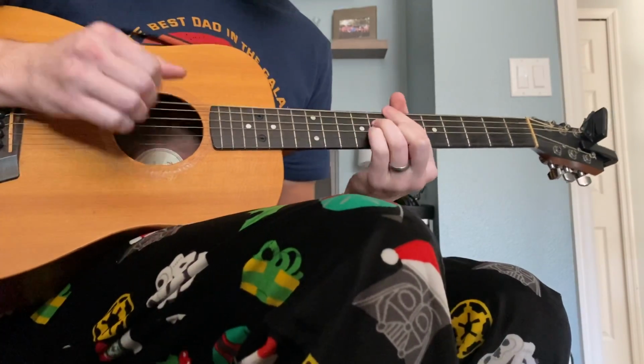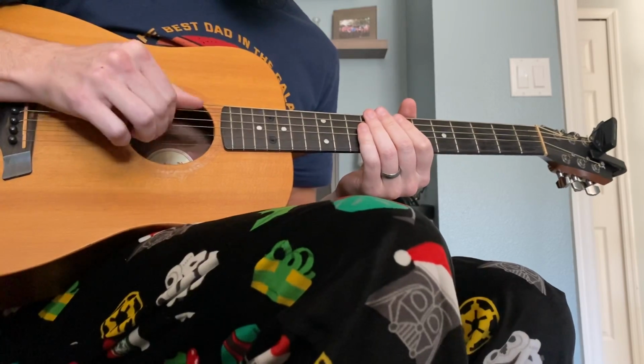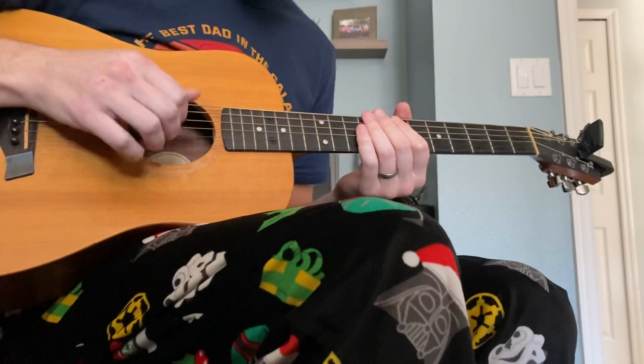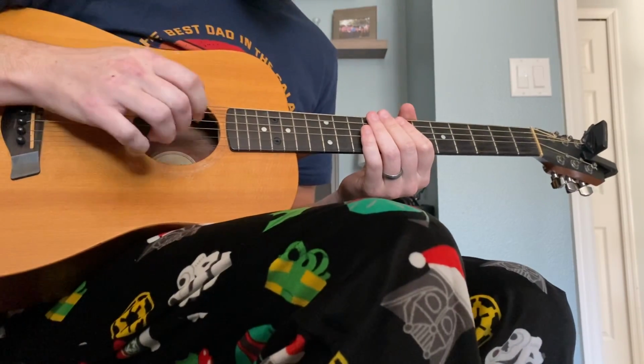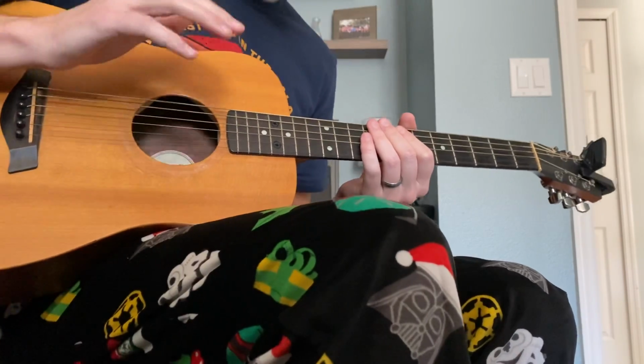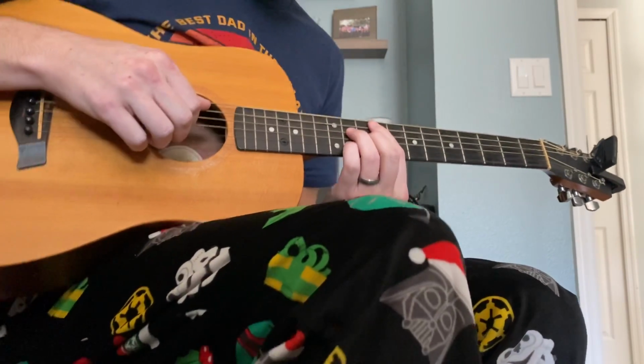Let's add some fake mutes. I'm going to add some fake mutes in here, or not fake mutes, just muted hits. They're not really meant to hit any note, but it's supposed to add a little bit of a rhythm, to see if we can make it bounce a little nicer.